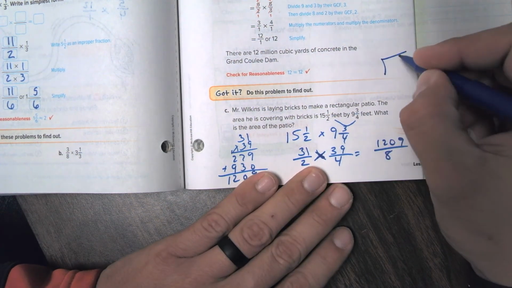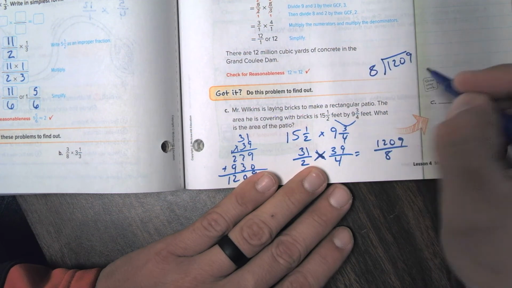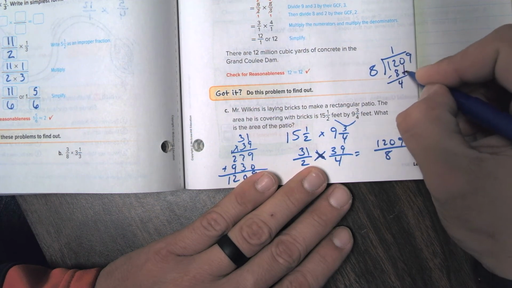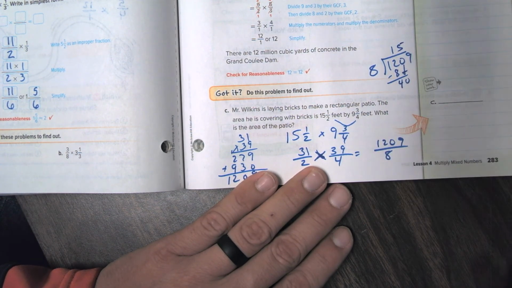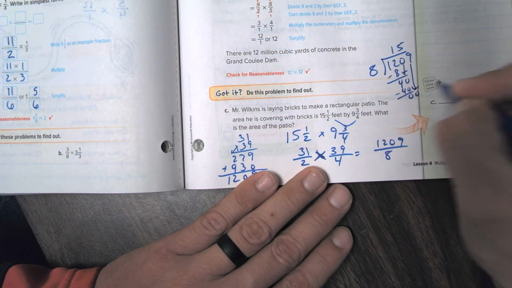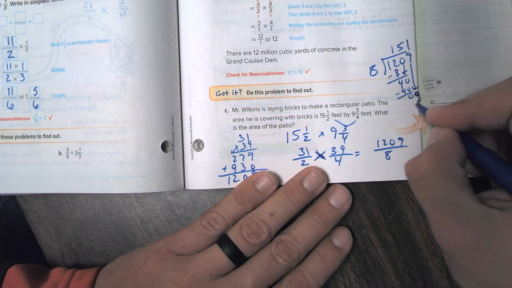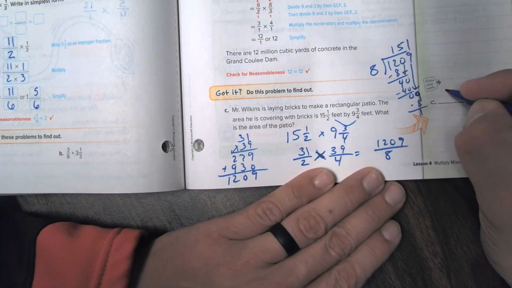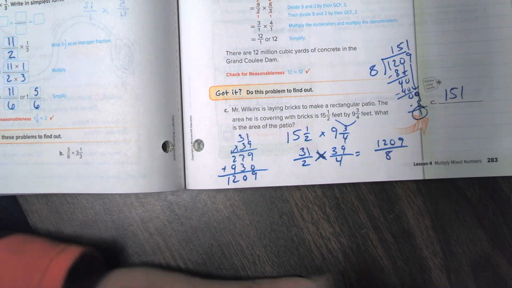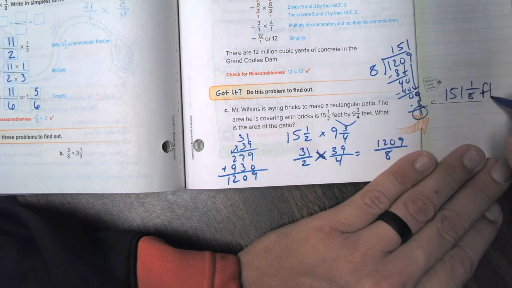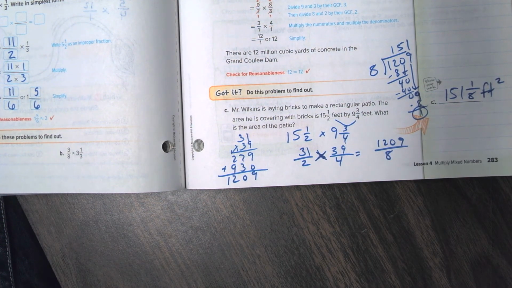All right, so let's see if it divides out evenly. 8 doesn't go into 1, so we're going to have to do it out of 12. That'd be 1 time. Subtract, you get 4. Bring down the 0. Well, that'd be 5. So 40, 0, bring down the 9. That'd be 1 time. Okay, so my whole number is the 151. My remainder is my numerator, and we keep the denominator. And remember, since this is area, we have to label feet squared. So the area of this patio is actually 151 1/8 feet squared.